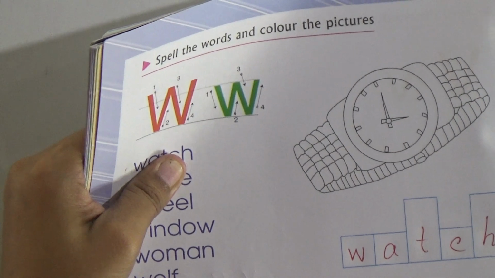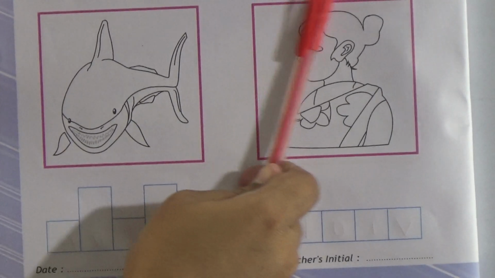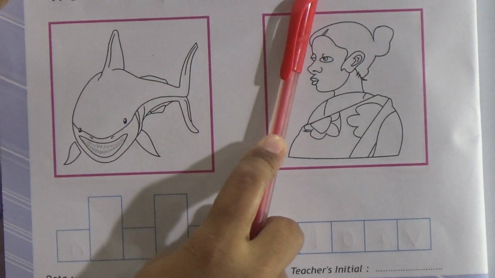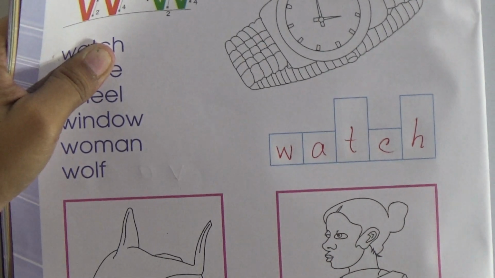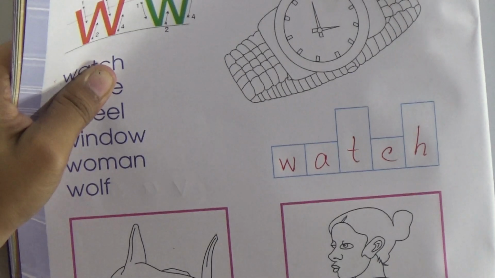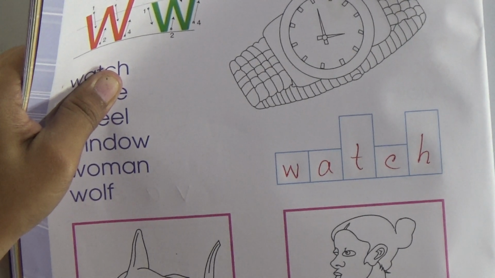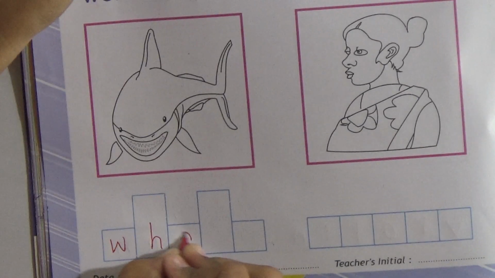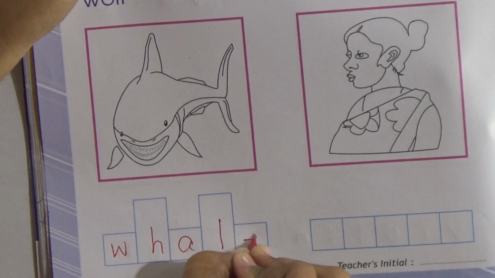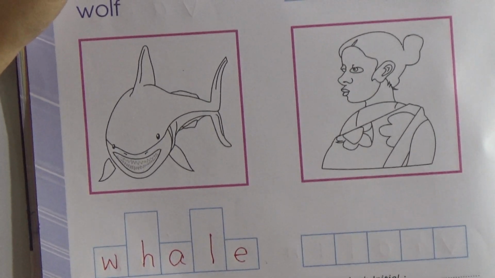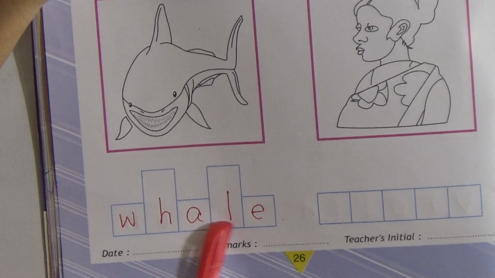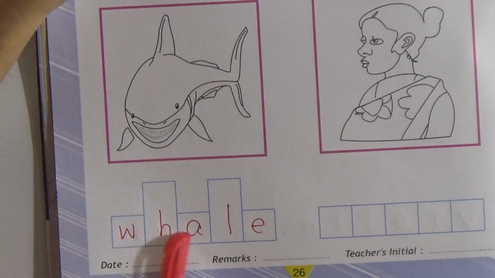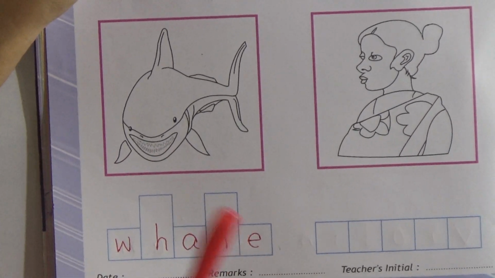W-A-T-C-H, watch. And this is the picture of whale. W-H-A-L-E, whale, that lives in water, in the seas.